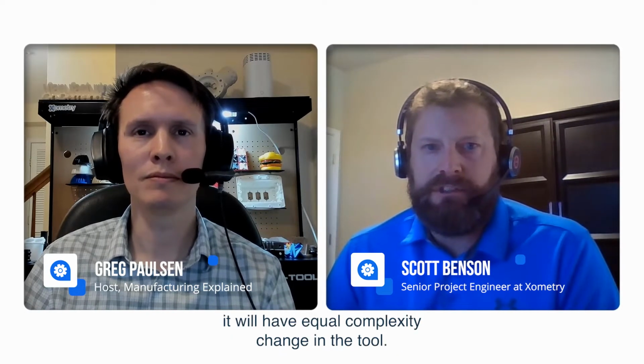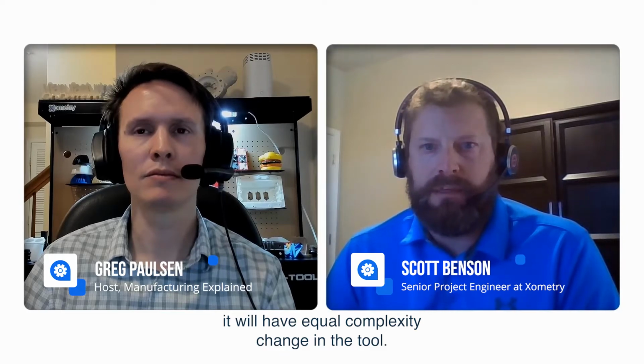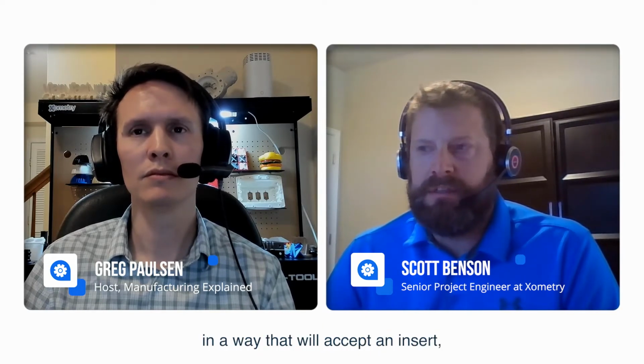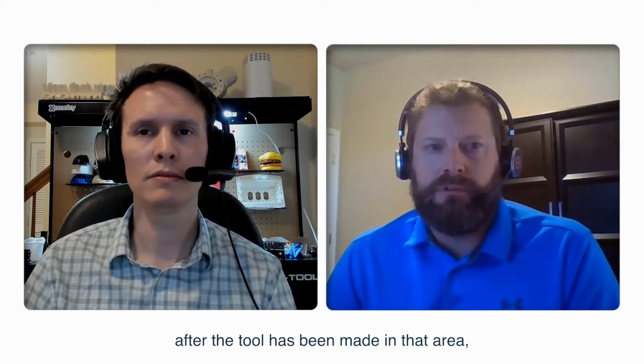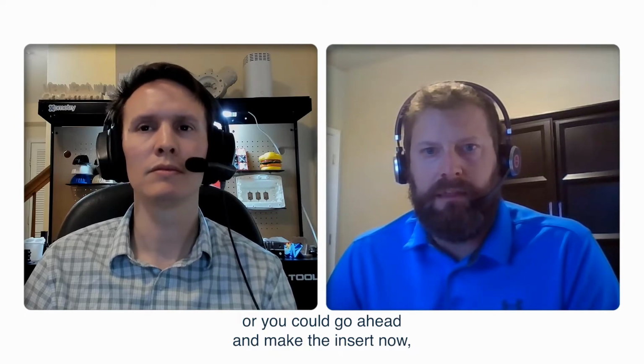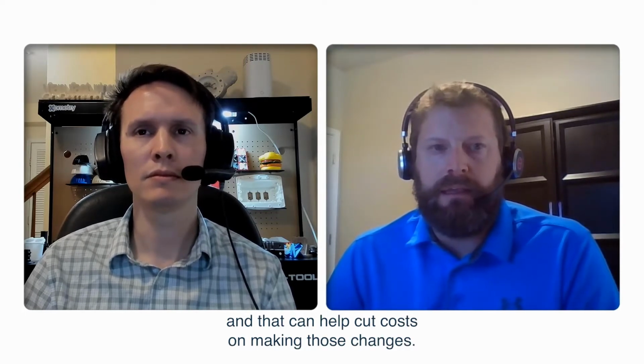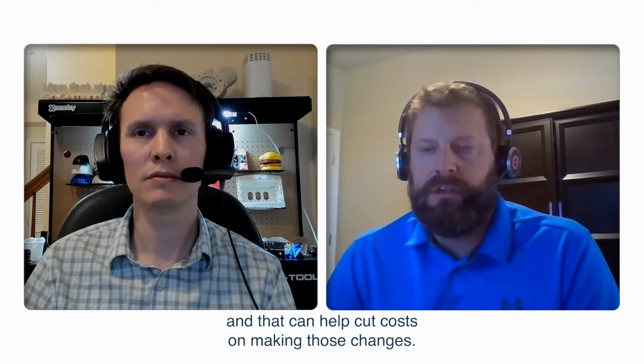Depending on the complexity of the change, it will have equal complexity change in the tool. If you know of an area that you may want to change in the future, it's great to have that information up front because you can design the tool in a way that will accept an insert after the tool's been made in that area, or you can go ahead and make the insert now, and that can help cut costs on making those changes.